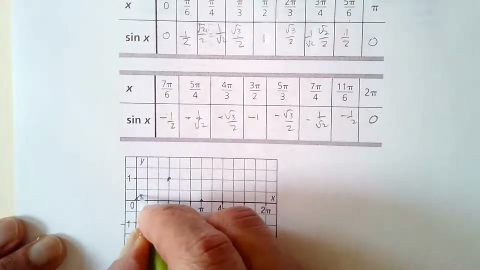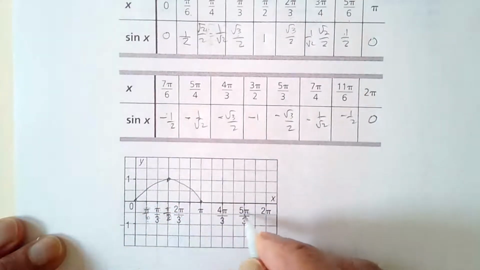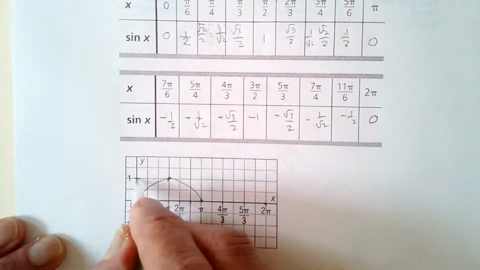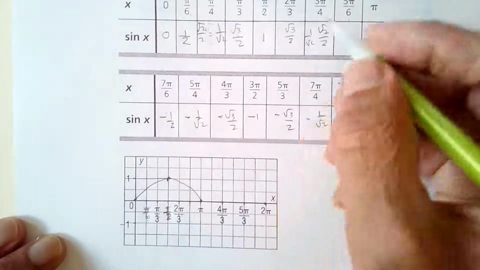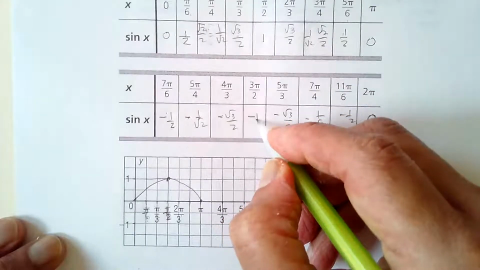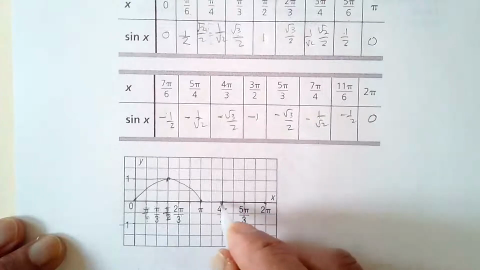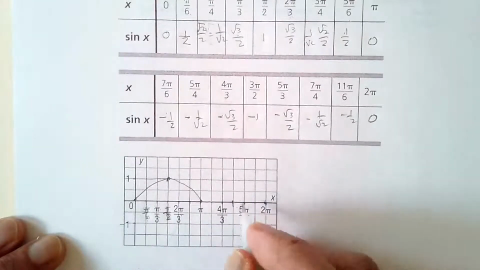So graph these. And so notice my maximum here is 1. So pi over 2 is 1. And over here, negative 1. 1.5 pi, which will be here.